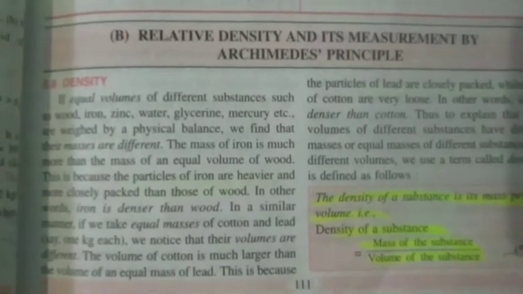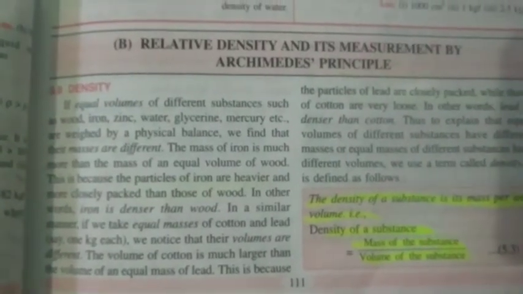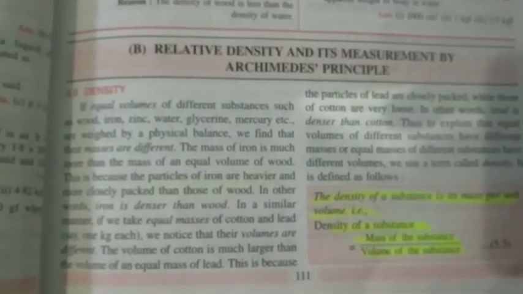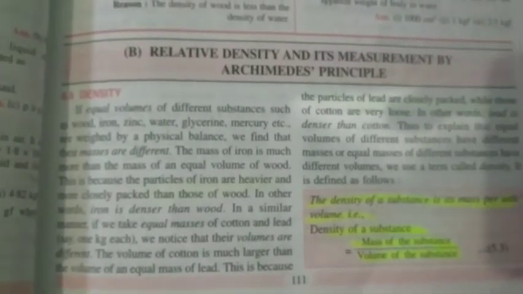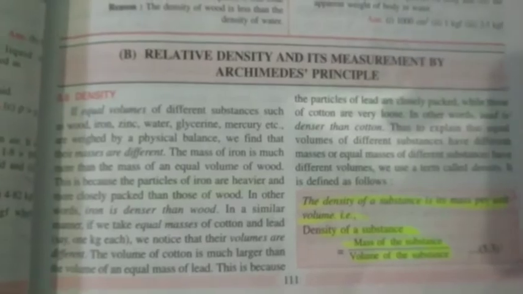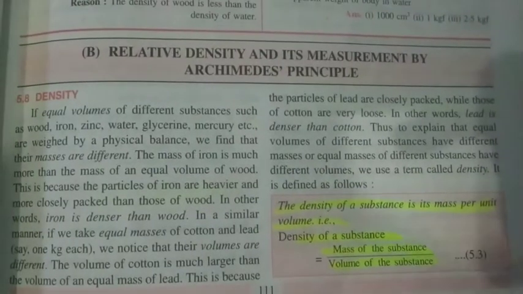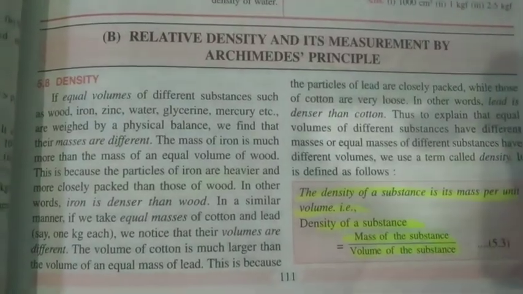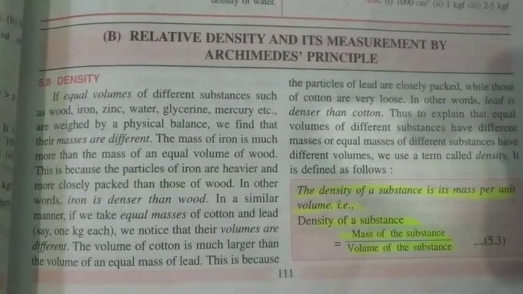So let me tell you, in this unit we are mainly going to read the formulas, and at the end of this video, we are going to solve a few numericals. So let's start without wasting any time. So first thing is the formula of density.